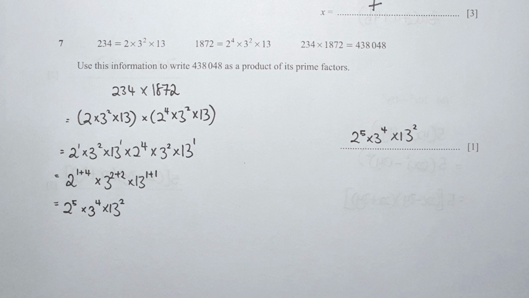As for the next one, use this information and write 438,048 as a product of its prime factors. What I did here was to list down all the prime factors that they have already given, and then multiply them up. Multiply means that if you have the same base, like in our case there's a 2 that was repeating, one of them is 2 to the power of 1 and the other is 2 to the power of 4.